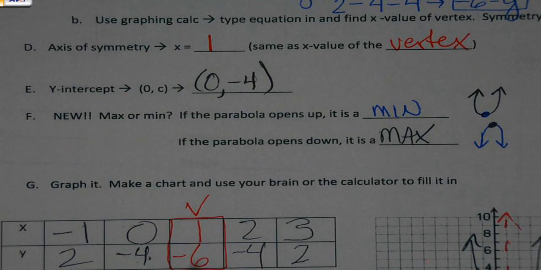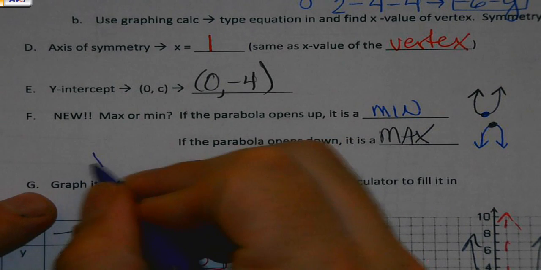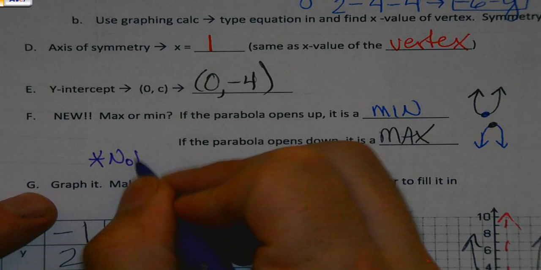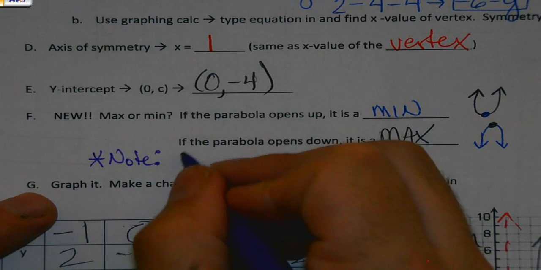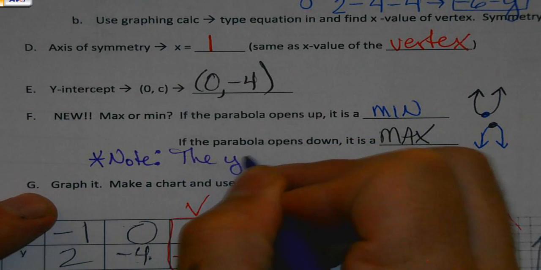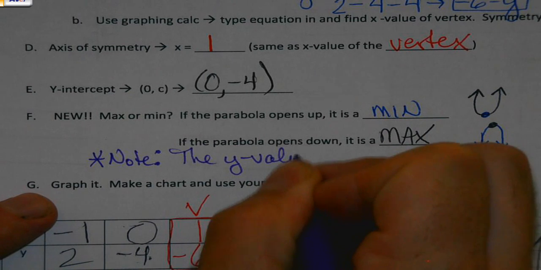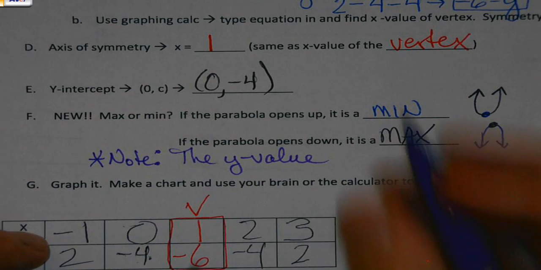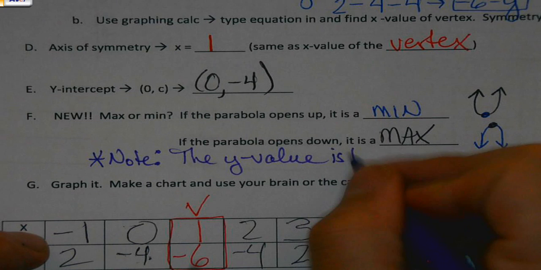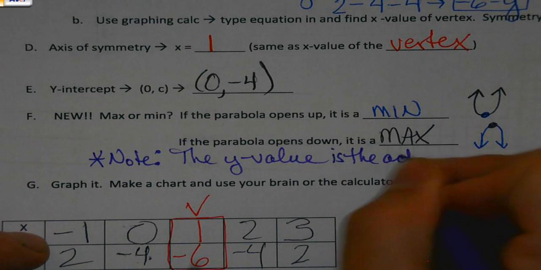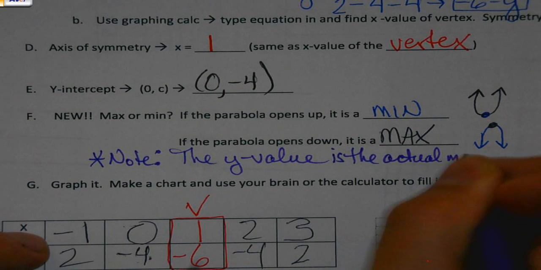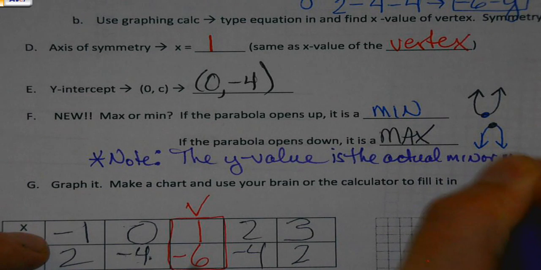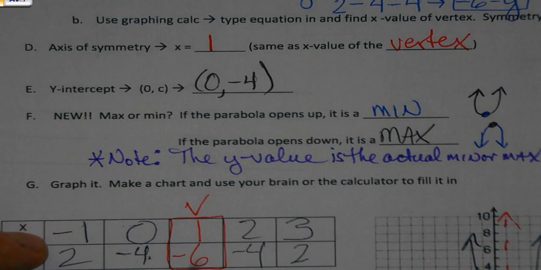Now, there's actually a slight bit more of information we can get out of this. So we'll make one little note underneath here. The y value is the actual min or max.